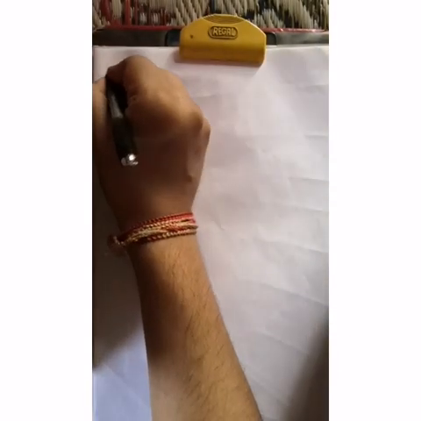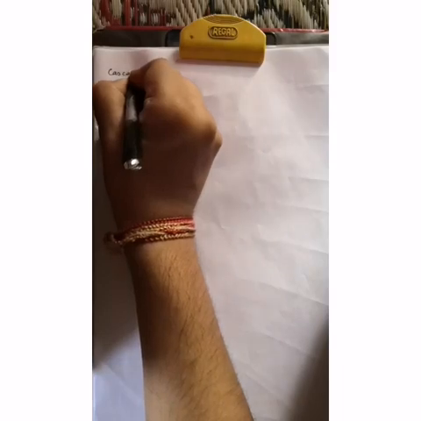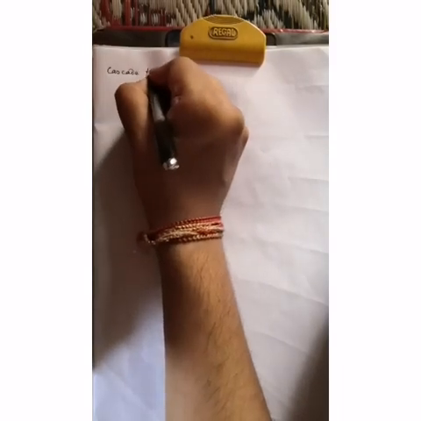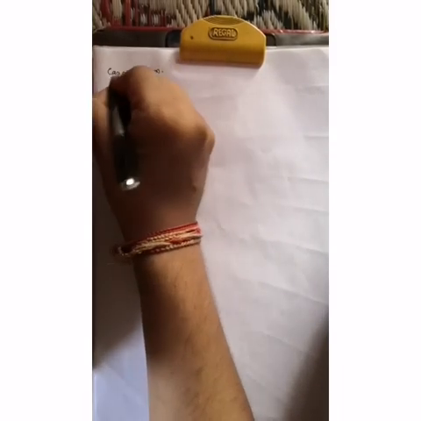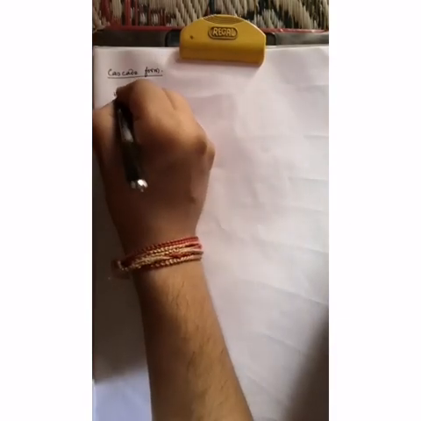The next question is the cascade form. In cascade form, we know the value of Y(z) by X(z). Now we have to split H(z) into mainly two parts: H1(z) and H2(z).